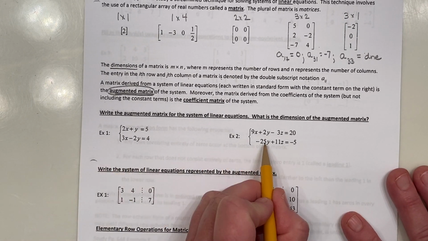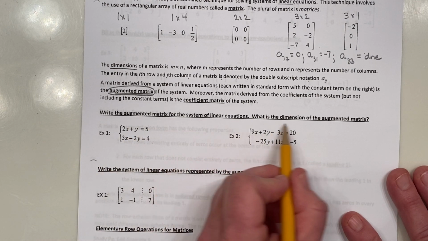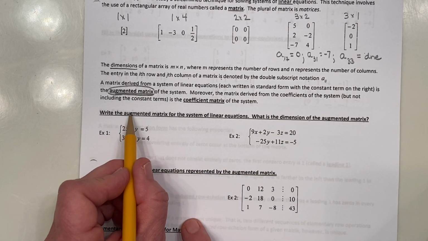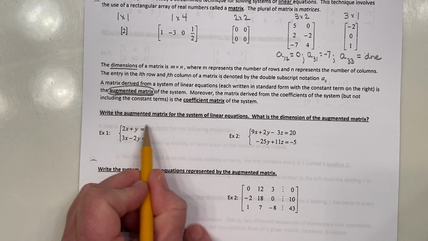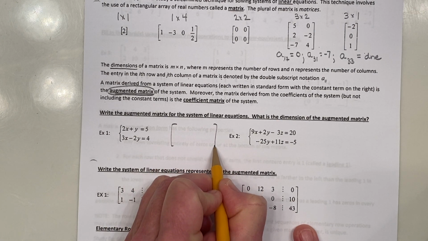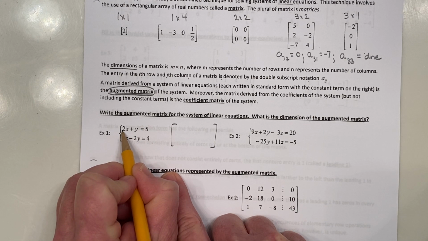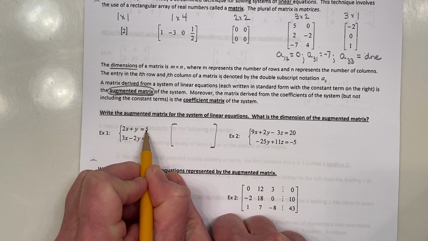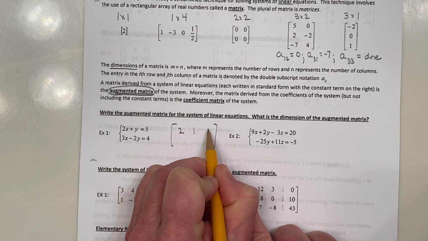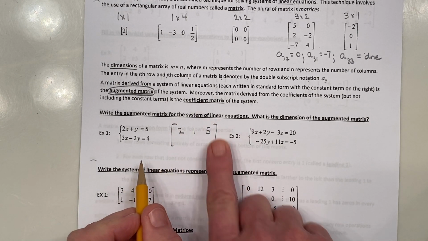All right, let's look at example 1 and 2. We're asked to write the augmented matrix for the system of linear equations and then also state the dimensions of that augmented matrix. So you have to kind of memorize that when they say find an augmented matrix and the presentation is a system of equations, we want to create an array of numbers called a matrix. So what I do is I just look at the top equation. I look at the coefficients, 2, 1, and the constant 5. And I record those coefficients, 2 and 1, and then the constant as well. Remember, a coefficient matrix would not include the 5.